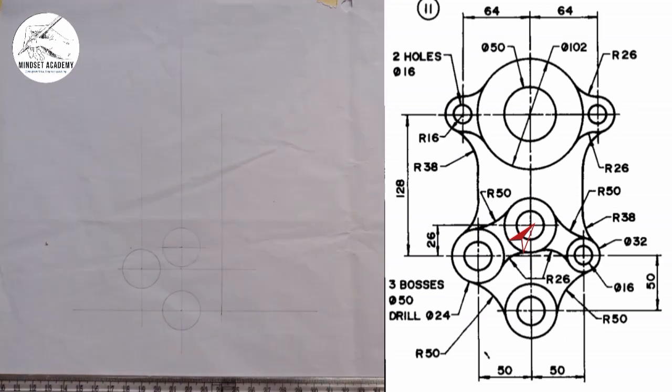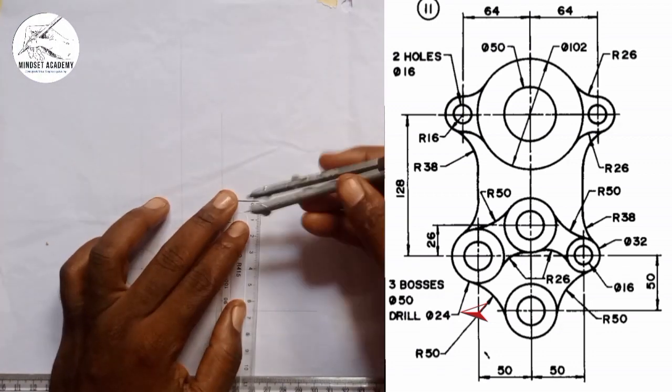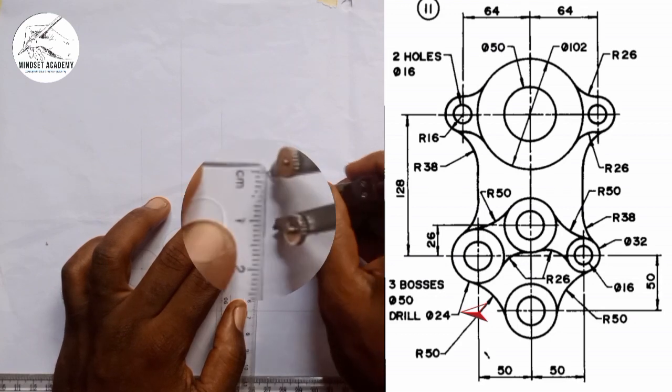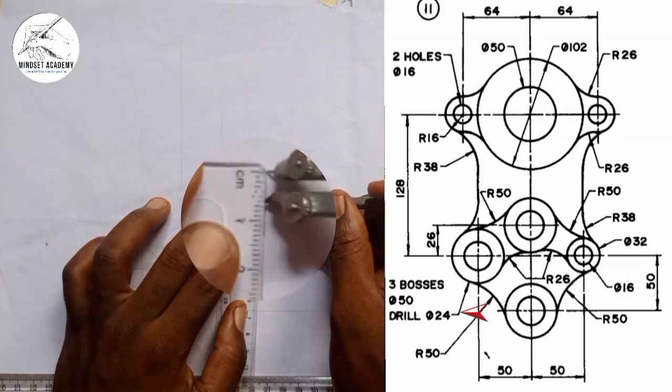These are the three bosses, right? Now they have a drill, and the drill there is giving us 24 millimeter diameter. Now I'm supposed to draw the circle, the drill, with a radius of 12. But since we're using half of the distances, we're going to use radius of what? Of 6 in order to draw it. So on my meter rule, I will measure 6 this way. So this is 6 that we have here.